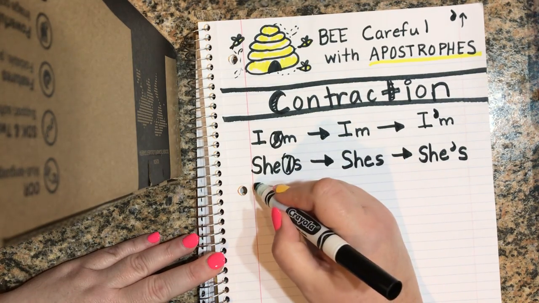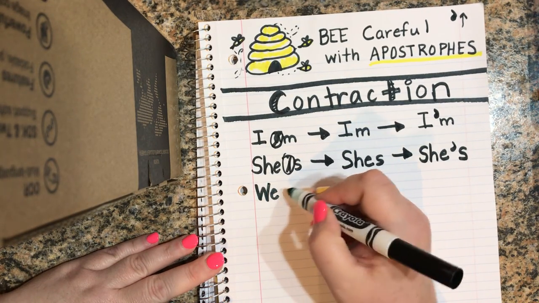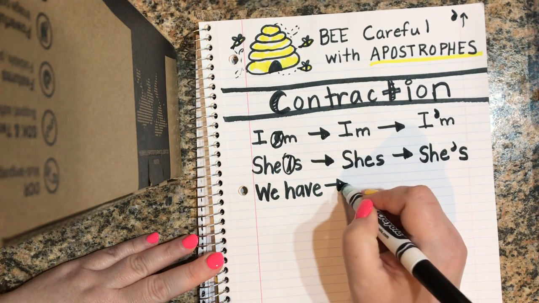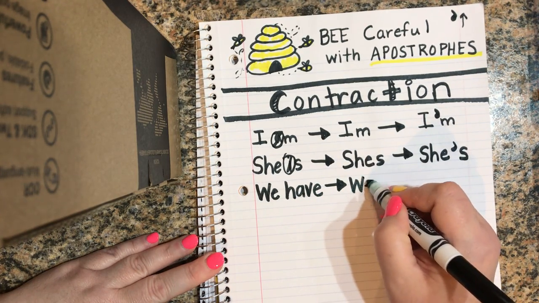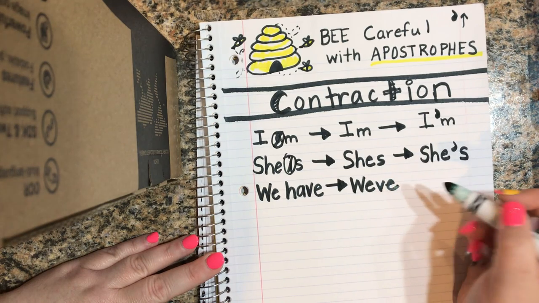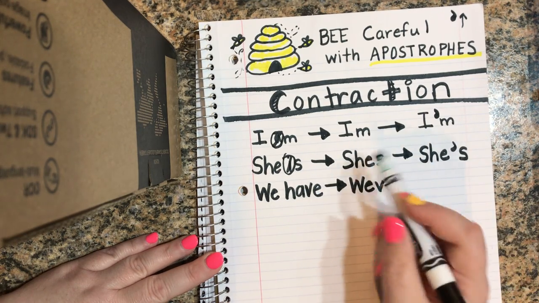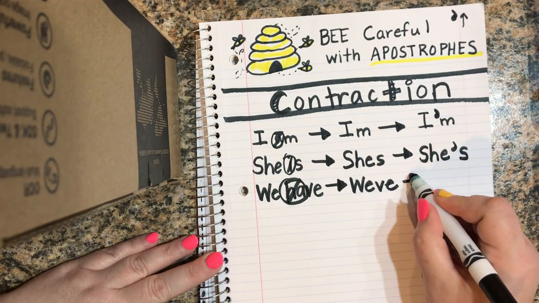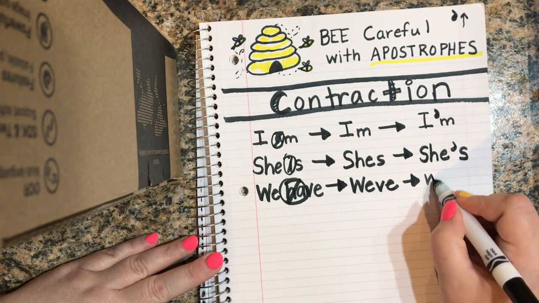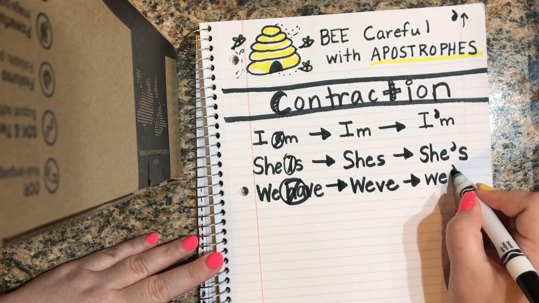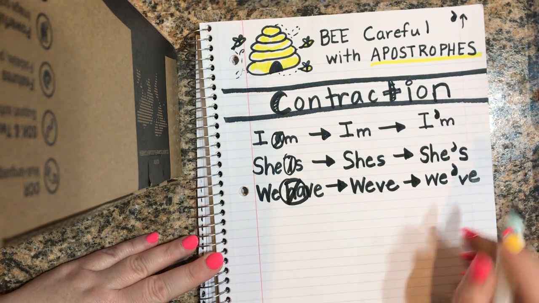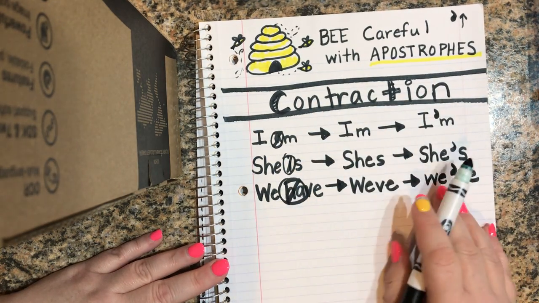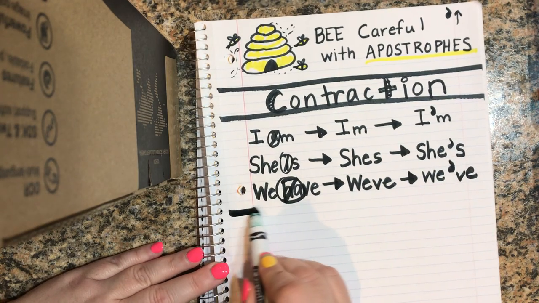And how about one like this? We have. We turn that into we've. Now, what did we take out? We took out the H and the A. So when we write our contraction, we must put our apostrophe there. So, one rule for apostrophes is to show the missing letter.